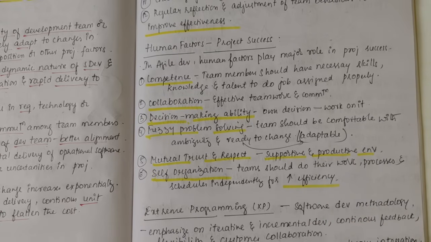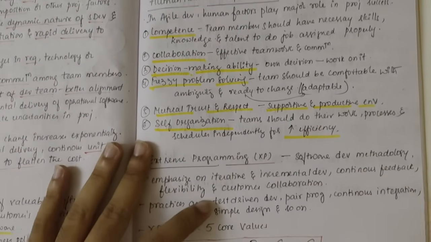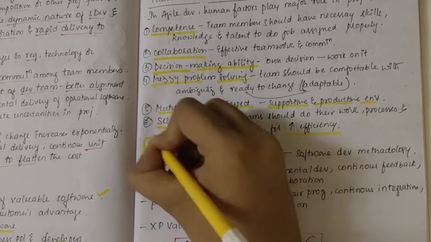So this was about agile principles. Firstly, speaking of agility, it could be asked for 4 marks. Agile principles could be asked for 8 marks. This could be asked for 3 marks or 4 marks. Next, we have extreme programming. This is a short 10 marks question.